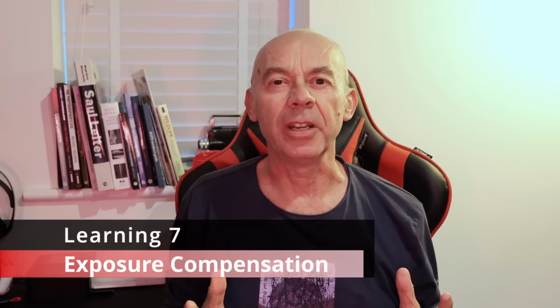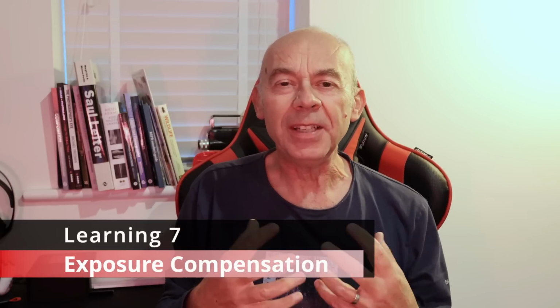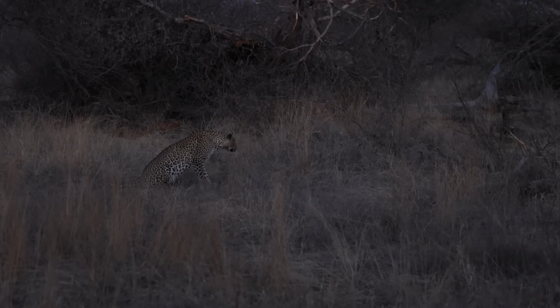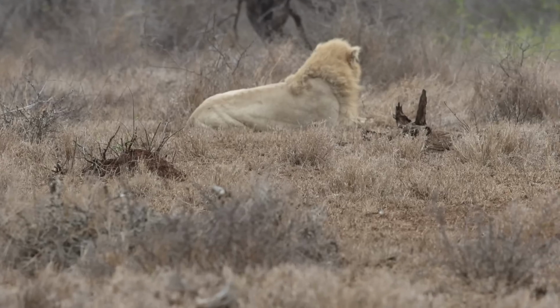One of the biggest learnings was actually the use of exposure compensation. This is fundamental to getting great detail in the subject. So if your subject's particularly dark, then you need to increase your exposure. If your subject is particularly light, so for example you've got white areas on the subject, you need to bring that exposure down a little bit, either 1 or 2 stops, either way, to get a good exposure.